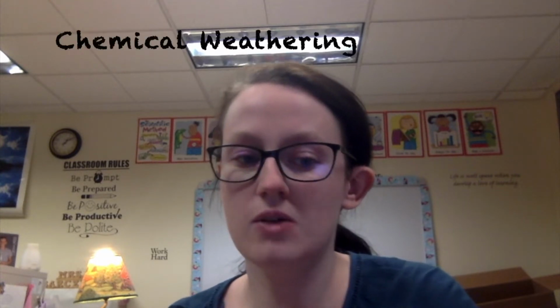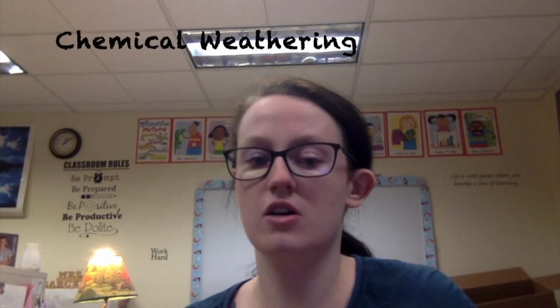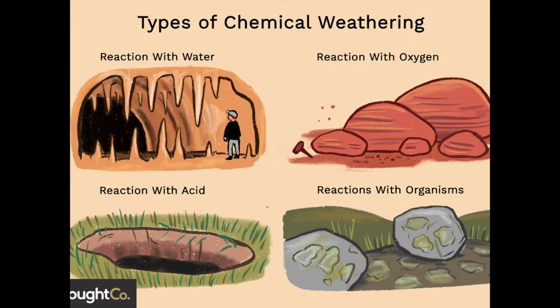So once rocks are in smaller pieces, chemical weathering can occur. Chemical weathering is when chemical reactions occur in the rock. The more surface area the rock has, the more opportunity for a chemical reaction to occur. These chemical reactions can change the minerals in the rock, and they can break the rock down into even smaller pieces. Overall, these chemical reactions help form the nutrient profile in the soil that we have today.